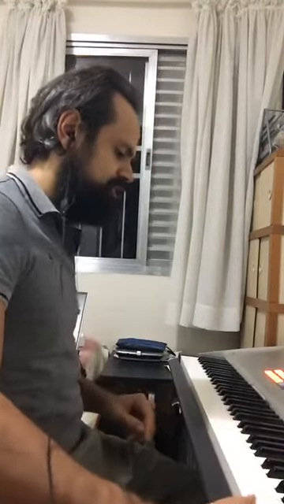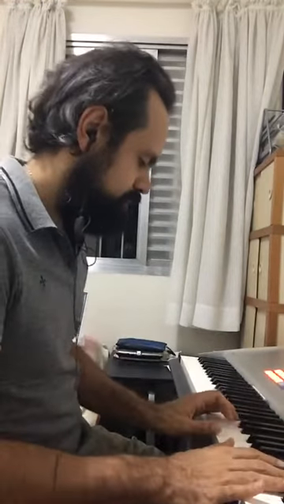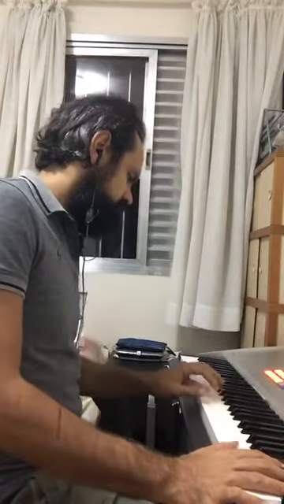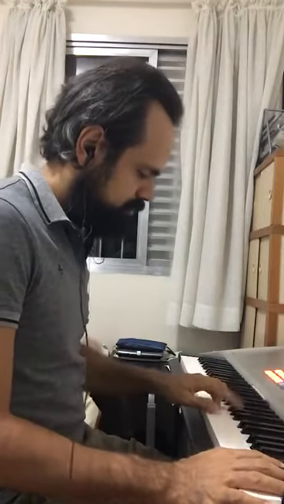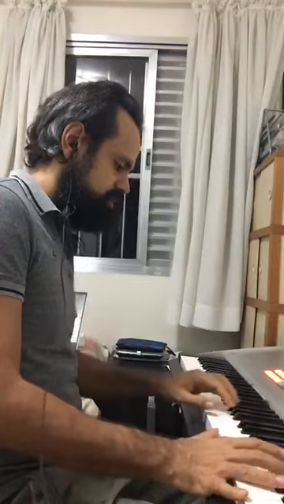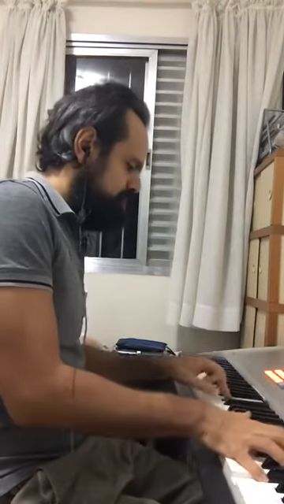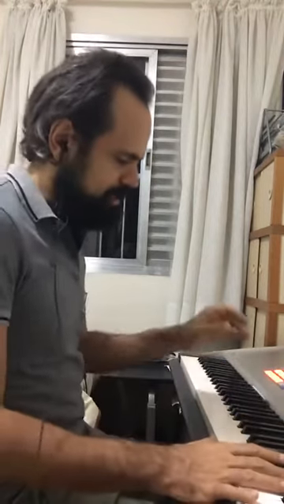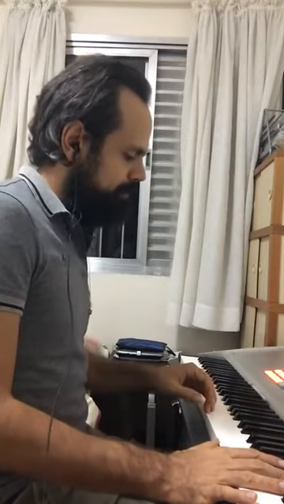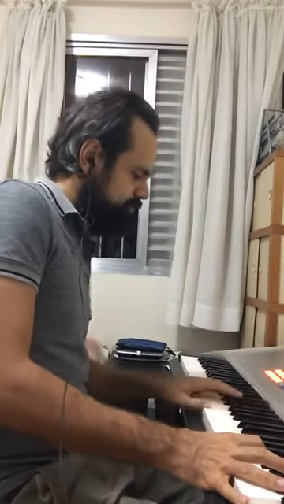The harmonic minor we can use in dominant chords. Look how beautiful it sounds. And there is a modern one that is the altered scale.